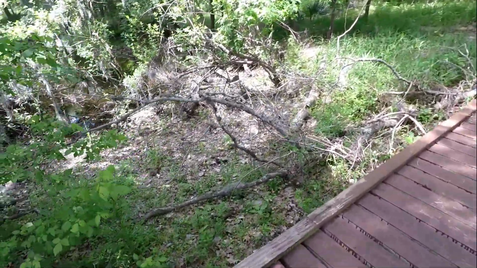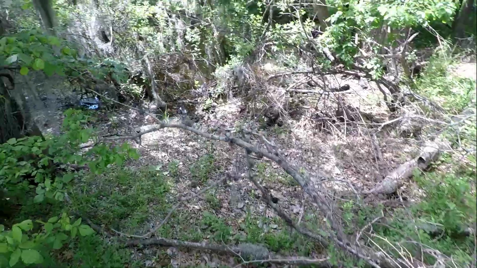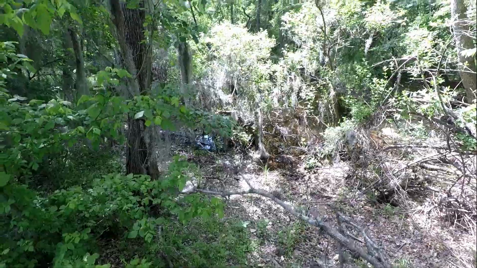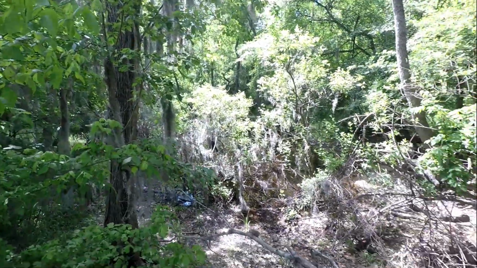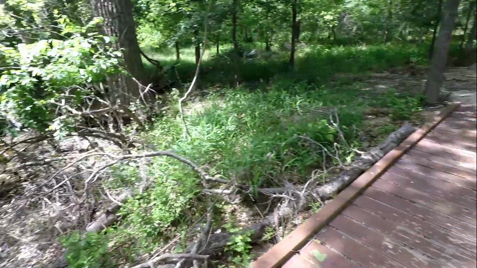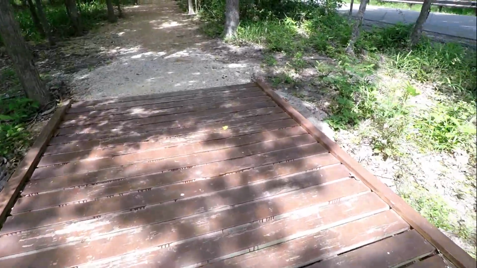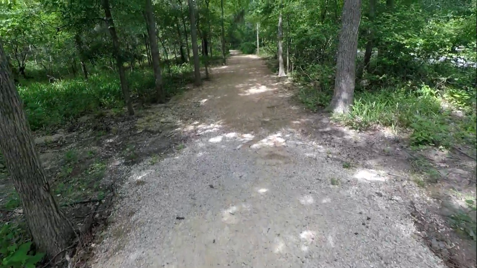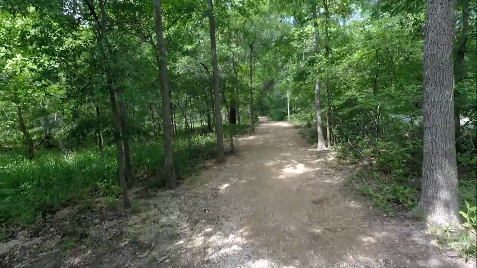All right, so I just want to take you across the bridge with me and show you there's absolutely no water running here. There is some swampy water down there actually. And you can see all that Spanish moss. So there's muddy, gross looking water down there. But this is the bridge, and on this part of it it's completely dry. But then the trail goes on, you can see.